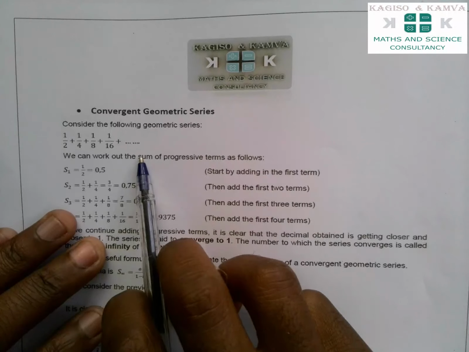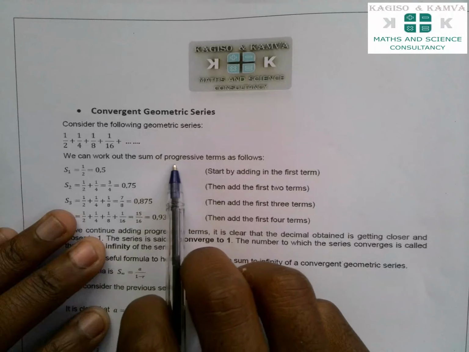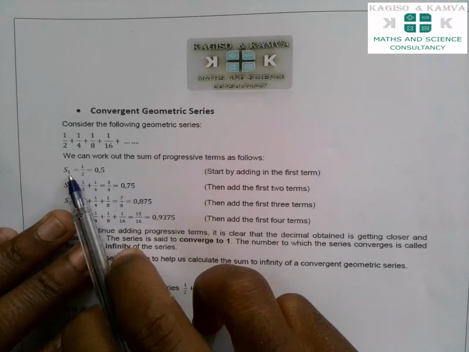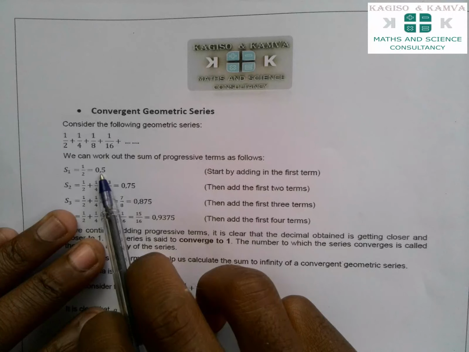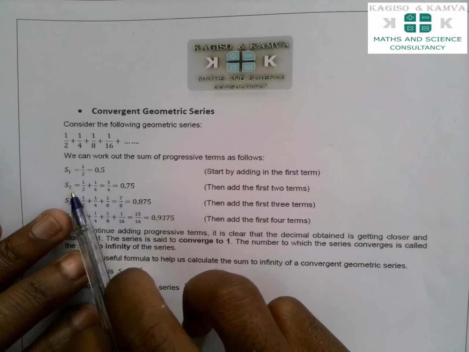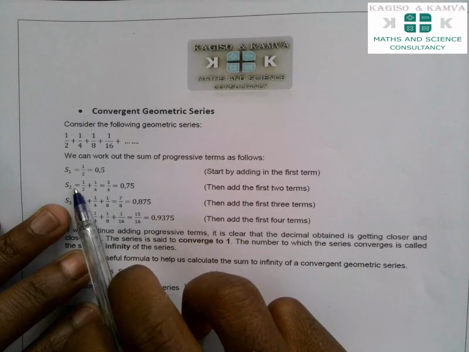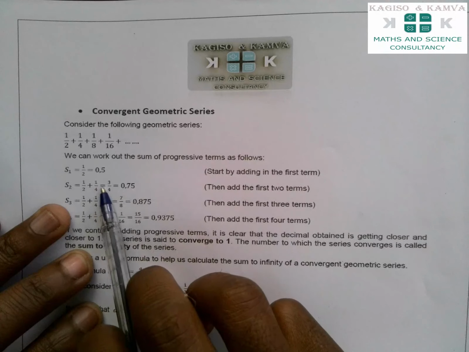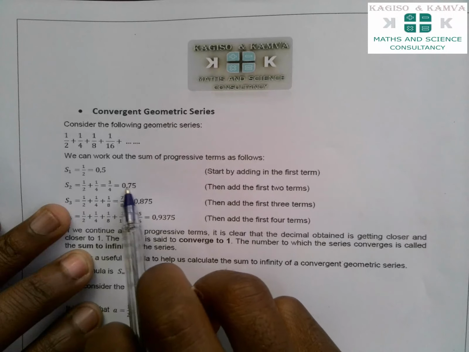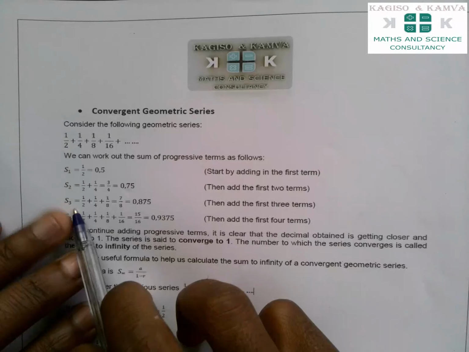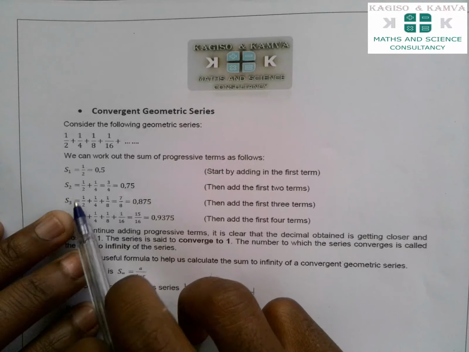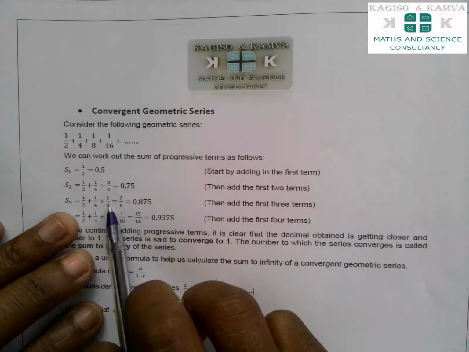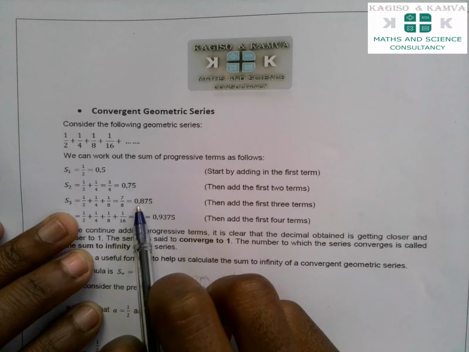So here we can work out the sum of the progressive terms as follows. The sum of the first term will be 0.5. The sum of the two terms, 1/2 plus 1/4, gives us 3/4, which is 0.75. The sum of the three terms, 1/2 plus 1/4 plus 1/8, gives us 0.875.